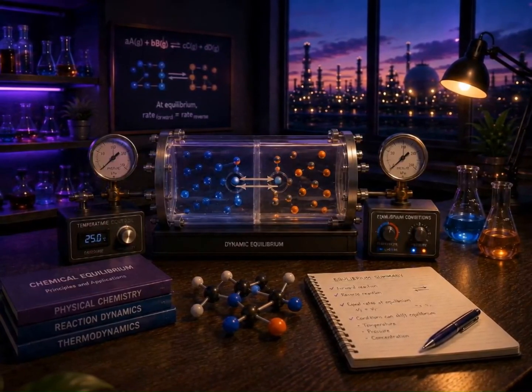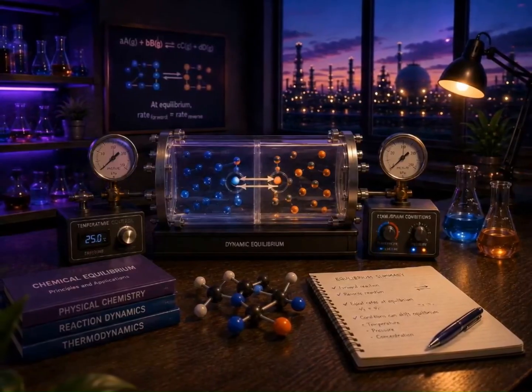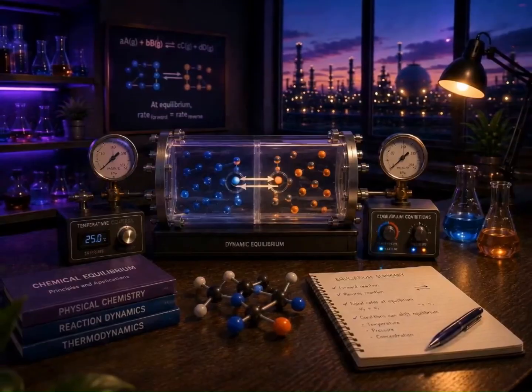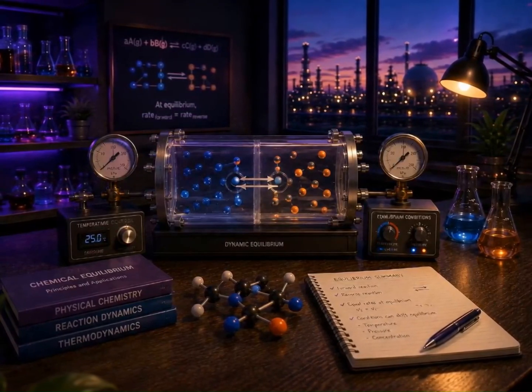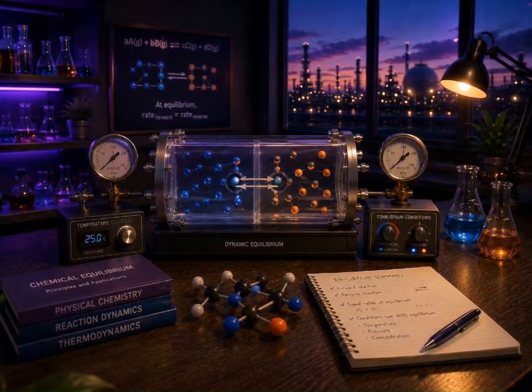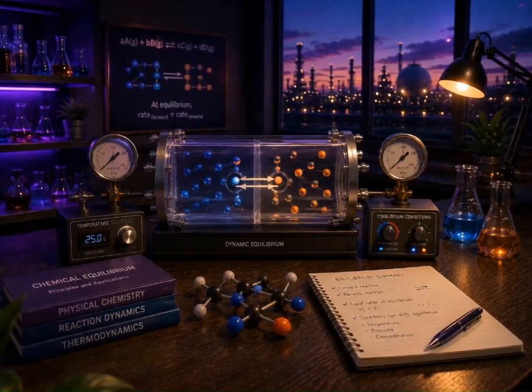Now, let's think about bond energy carefully and calmly. During a chemical reaction, bonds in reactants are broken and new bonds in products are formed. Breaking bonds requires energy. Forming bonds releases energy.